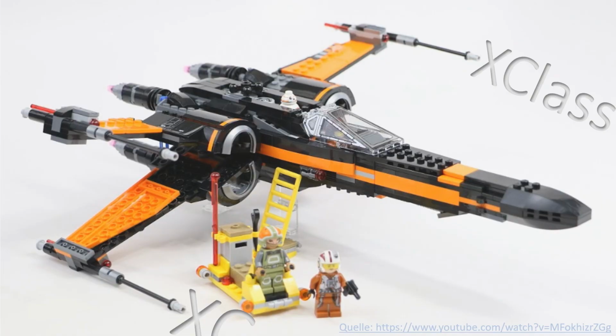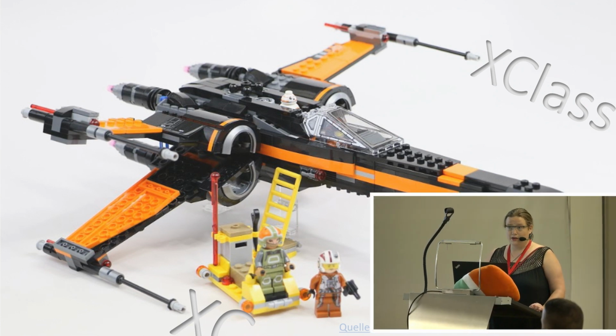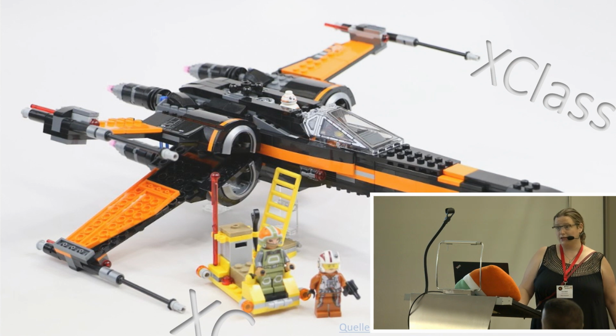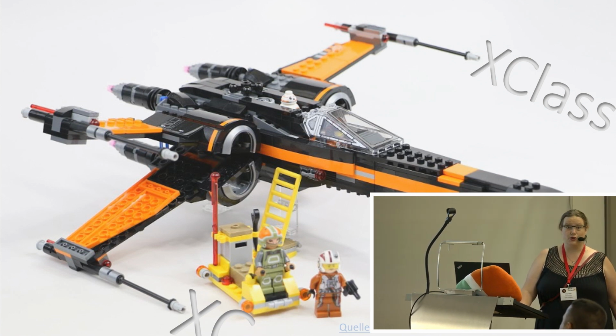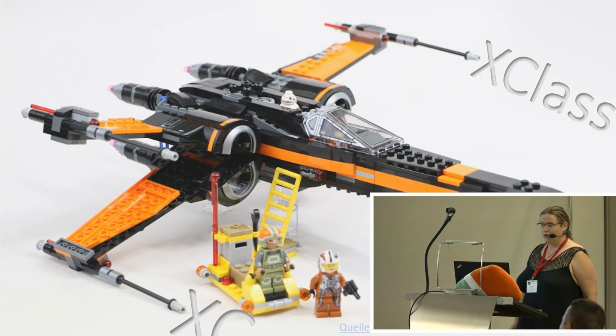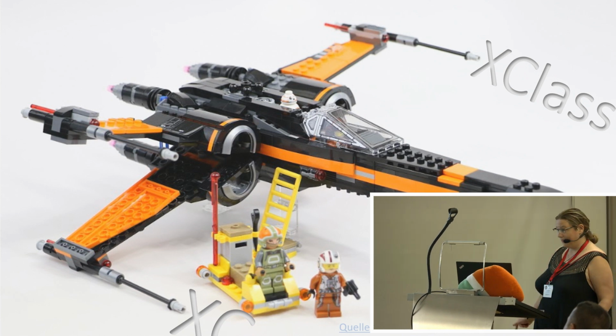Now, if there is a hook, you should use the hook to achieve what you want to do. But if there is no hook, using an XClass is still better than just changing the extension or even changing the core. So XClasses are dirty, they are ugly, but they are better than nothing.